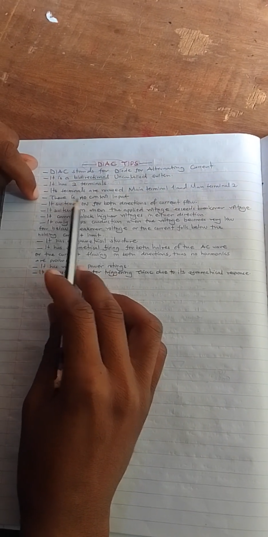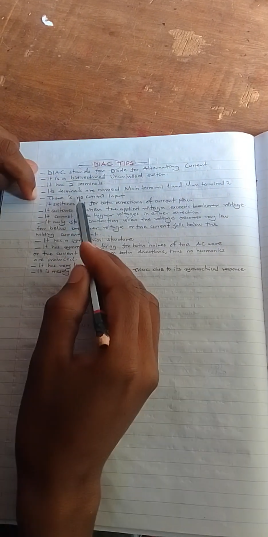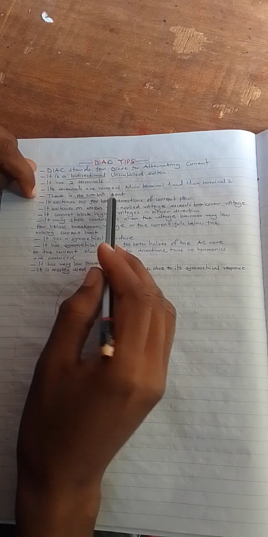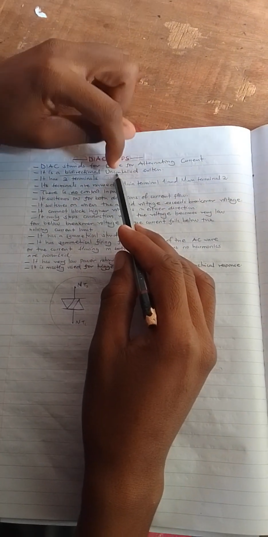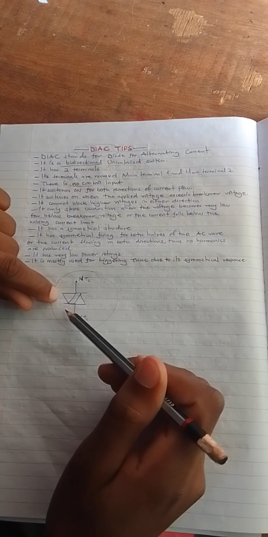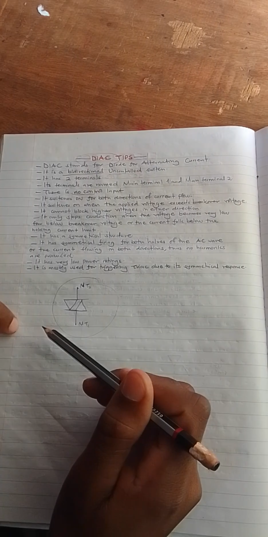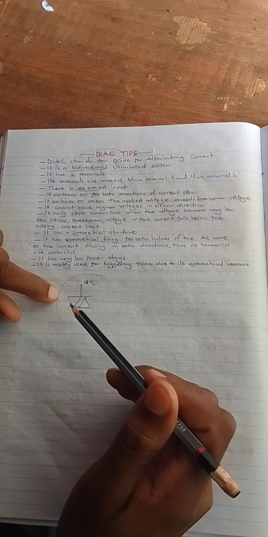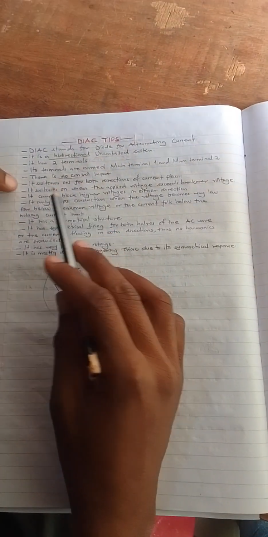So we're saying there is no control input. Here we don't have a control input. That's why we've said here it is an uncontrolled switch. We don't control it because we don't have a gate like in the SCR. We don't have a gate here, so this one is not controlled. It doesn't have a control input.